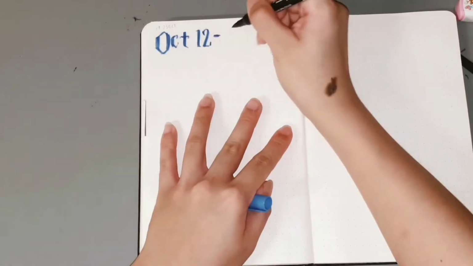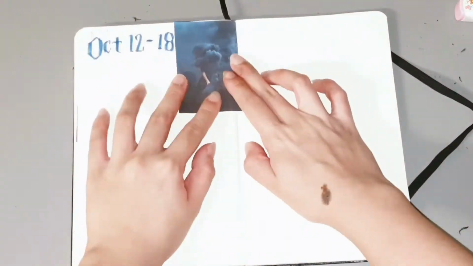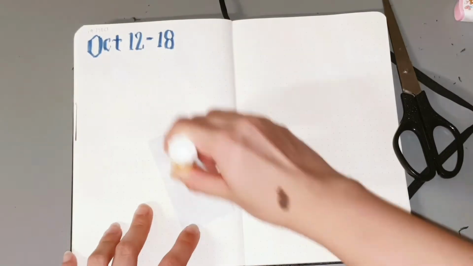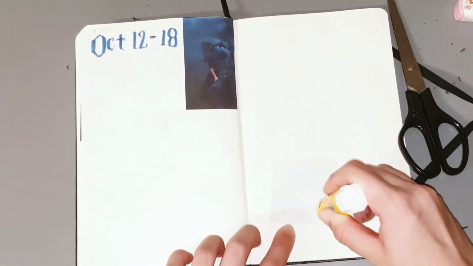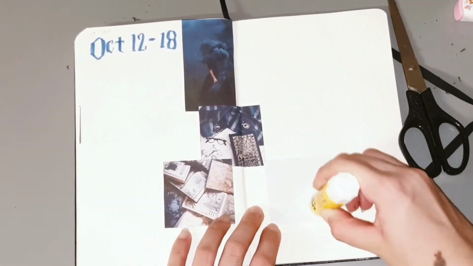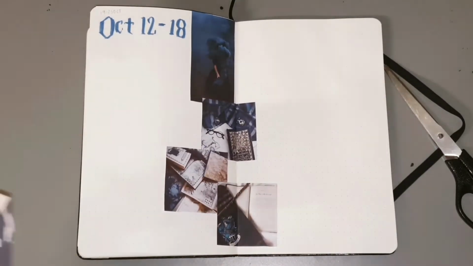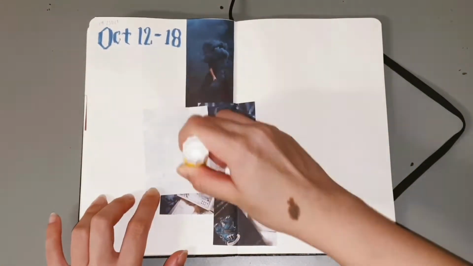For the week of October 12th to October 18th, I'll be doing Ravenclaw. Similar to the previous week, I went to paste as many pictures as possible that represented the Ravenclaw team, and as you can tell, for my Ravenclaw team, I decided to keep most of the photos in the center because I felt it had a moment where it felt right.